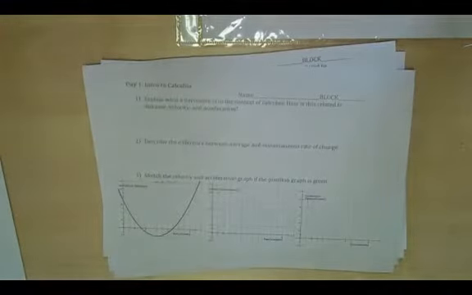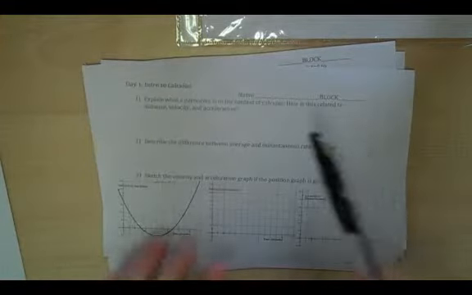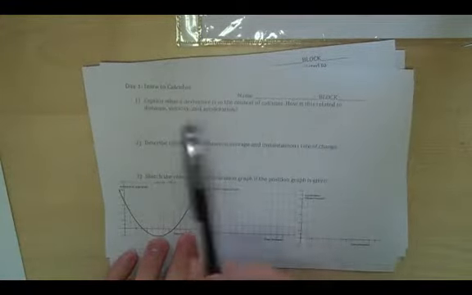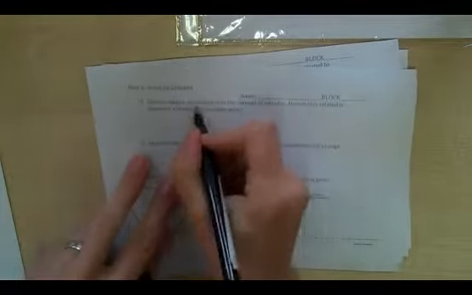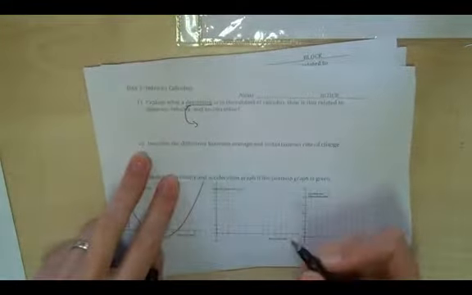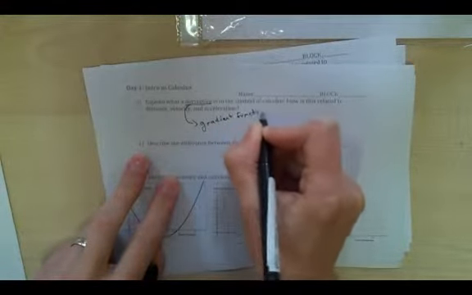Okay, so last class we did this check for understanding where I asked what is a derivative in the context of calculus, how is it related to distance, velocity, and acceleration. This term derivative means the slope, or a function that represents the instantaneous slopes of a previous function. So gradient function or slope function, right? Slope function.